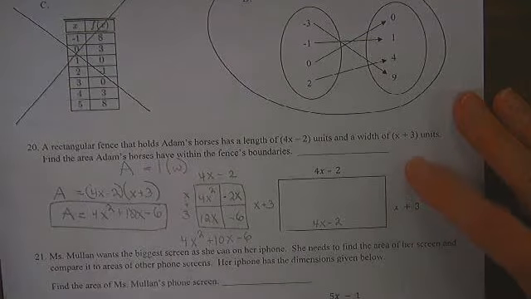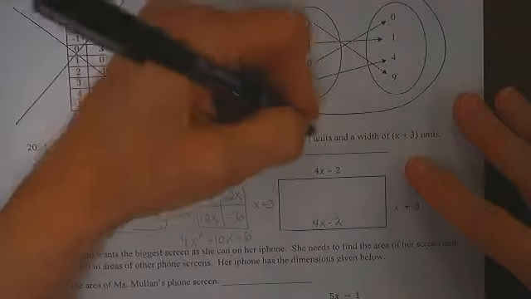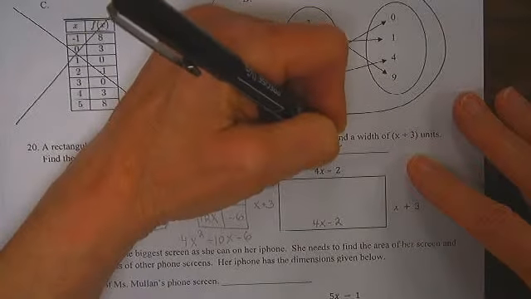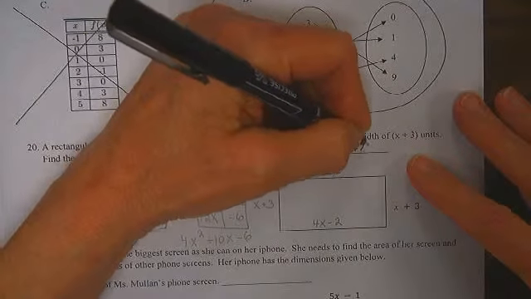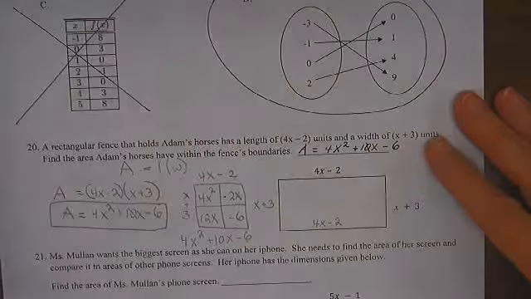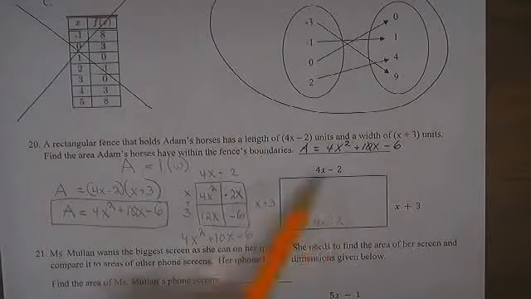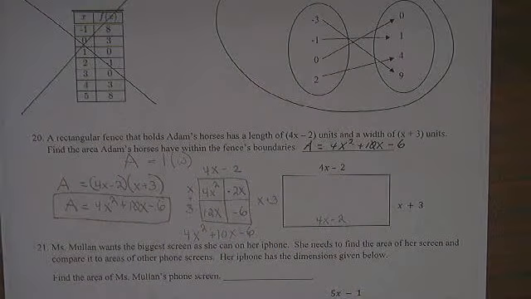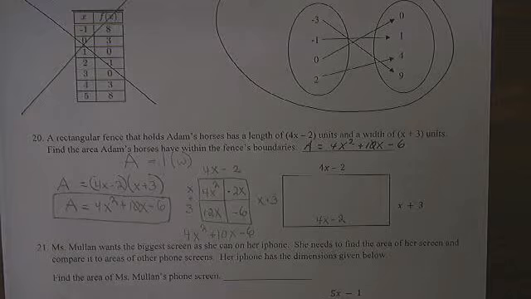I hope it is miles. Area equals 4x squared plus 10x minus 6. By the way, on every geometry problem, if you label every dimension, you will save yourself silly mistakes.